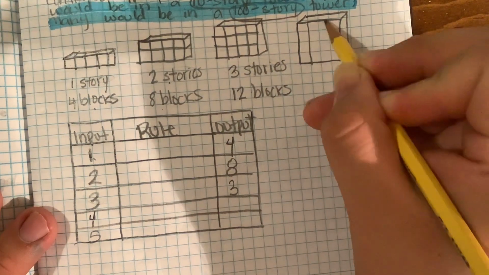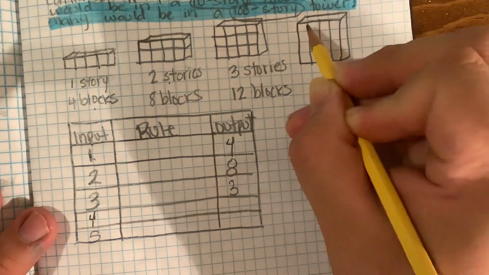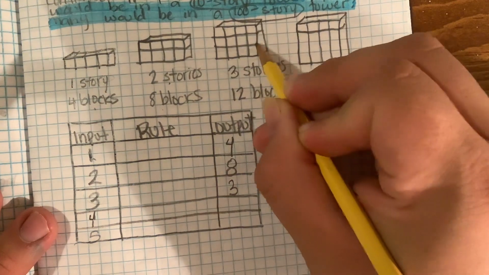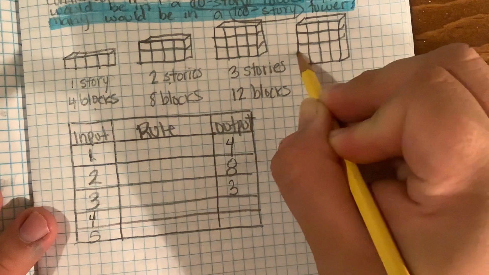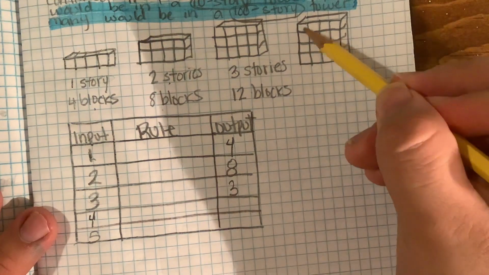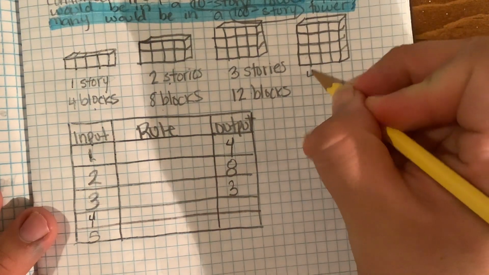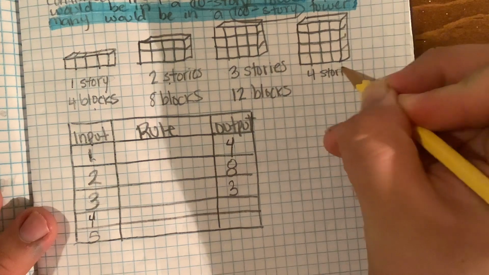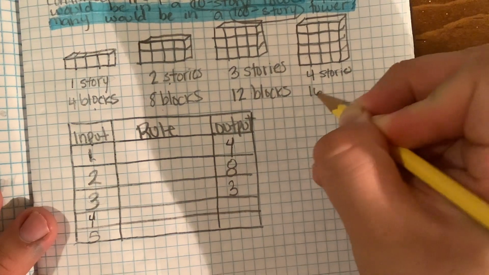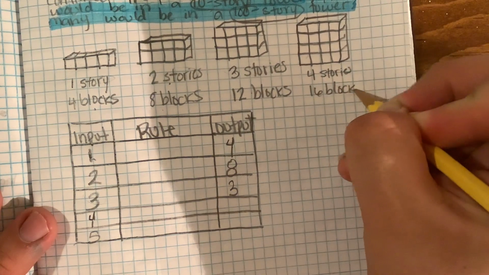So now, if we connect all our squares together, how many do we have in total? Well, I have a 4 by 4. So 4 stories would be 16 blocks used. Okay.